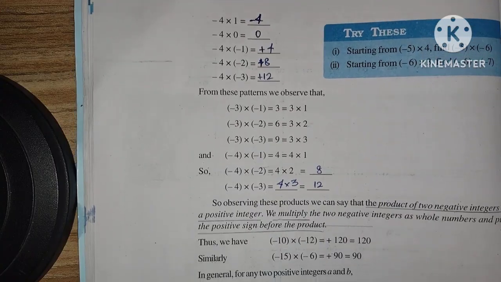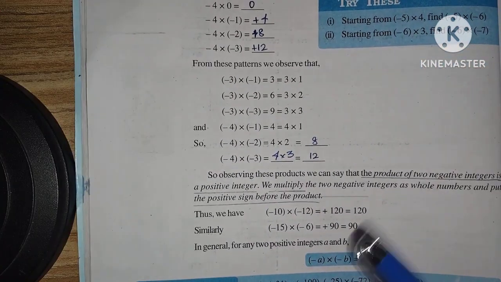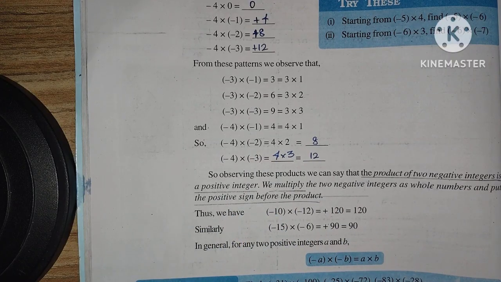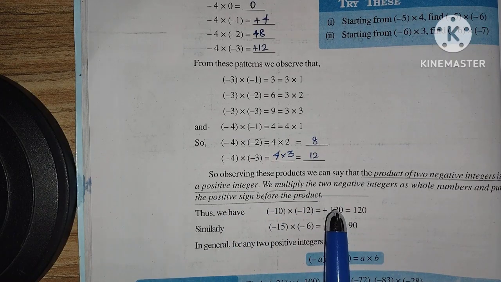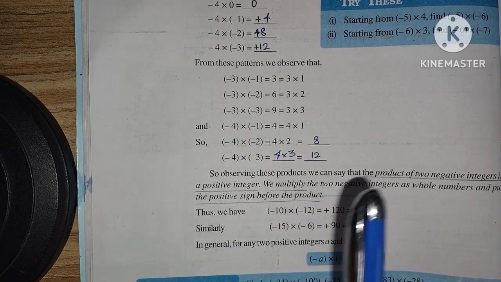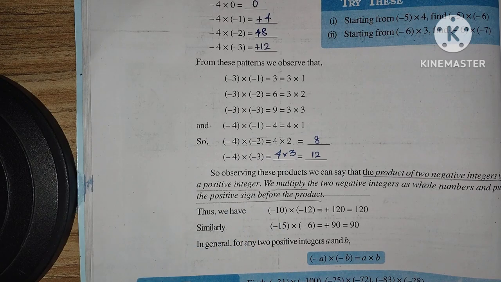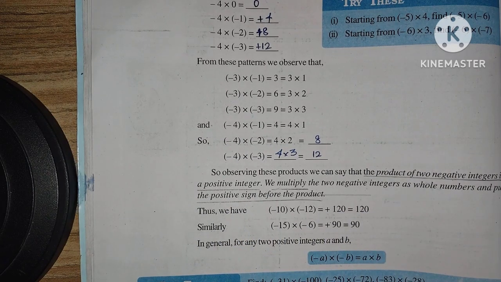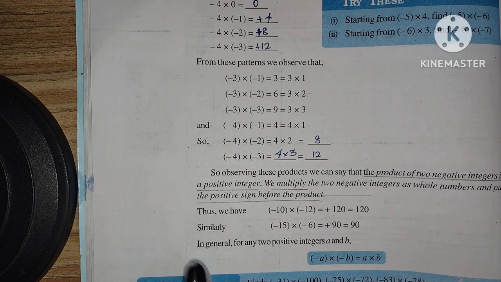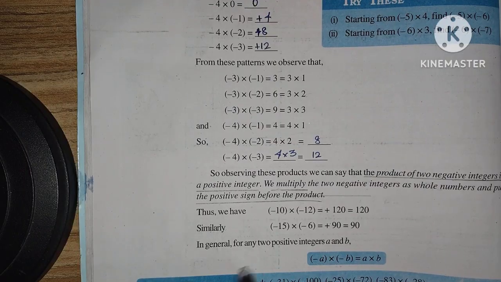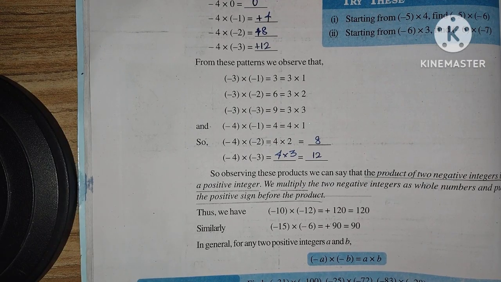So by observing these products, we can say that the product of two negative integers is a positive integer. When we multiply two negative integers, same sign, both have the same sign, the answer will be a positive integer. We multiply the two negative integers as whole numbers and put the positive sign before the product. As I told you in the video, when you multiply them as whole numbers, then add the positive sign before the product if the question has the same sign.